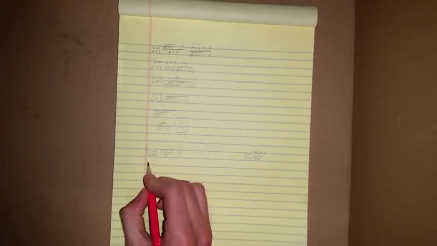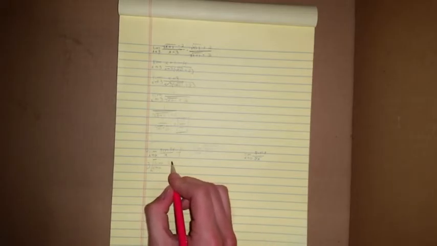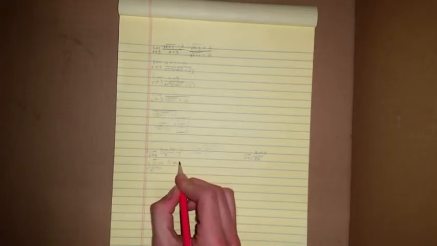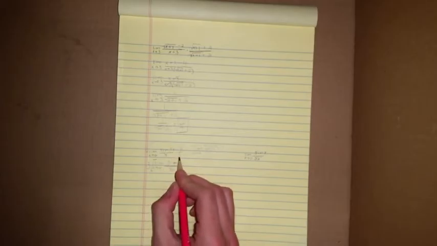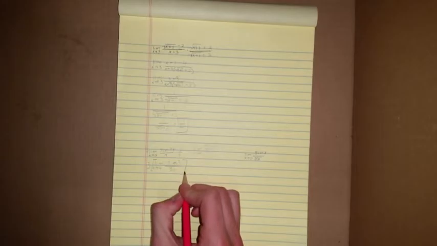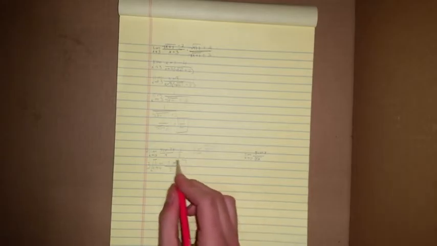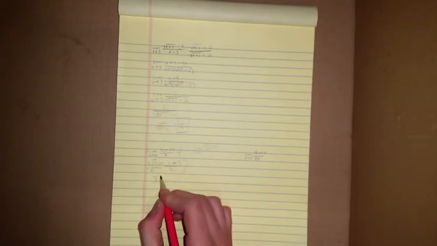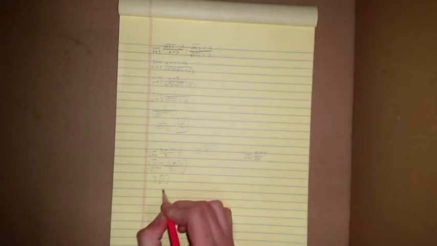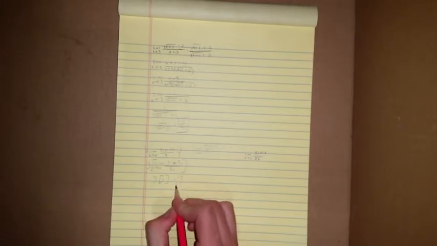So we're going to end up with 3 times the limit as x approaches 0 of sine of 3x all over 3x, because we multiplied the denominator as well. So we know that this whole thing ends up being 1. So 3 times 1 is just 3.